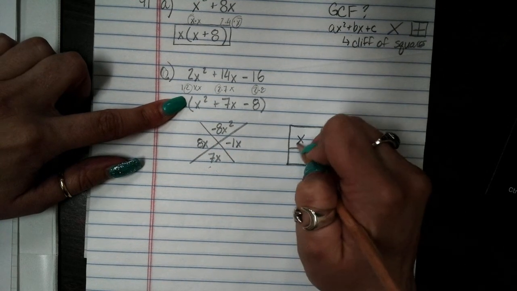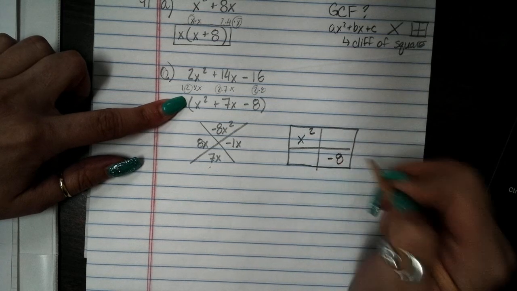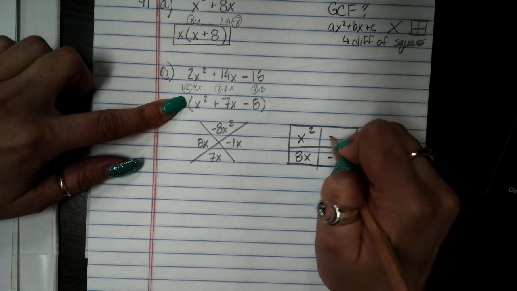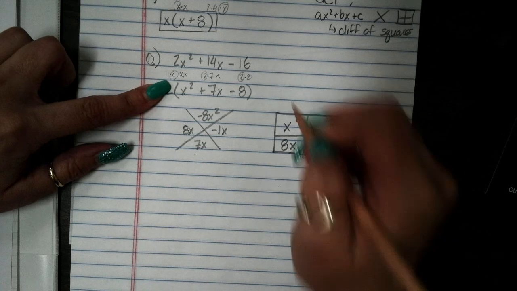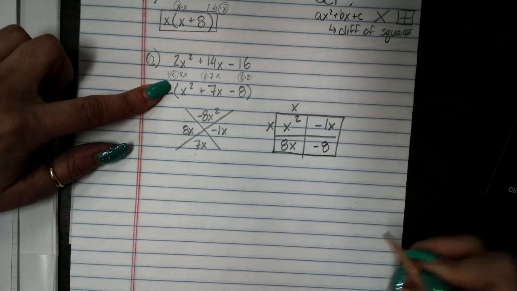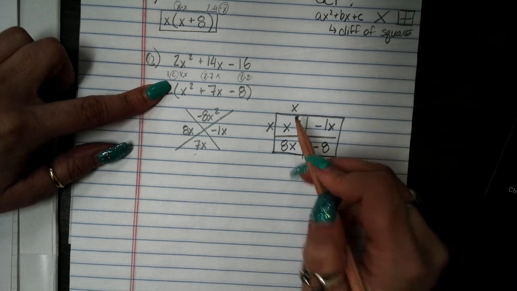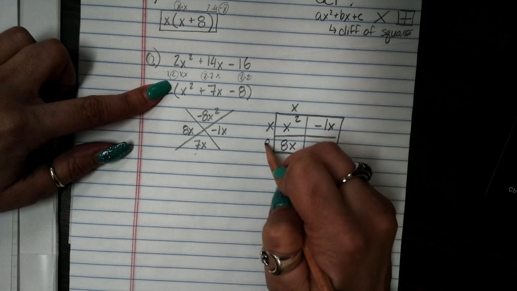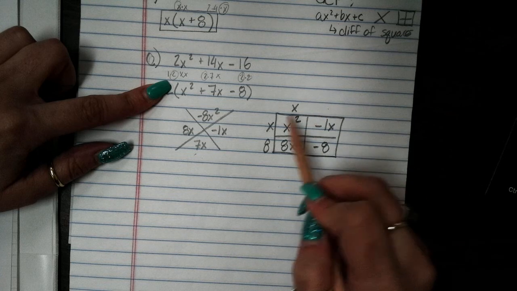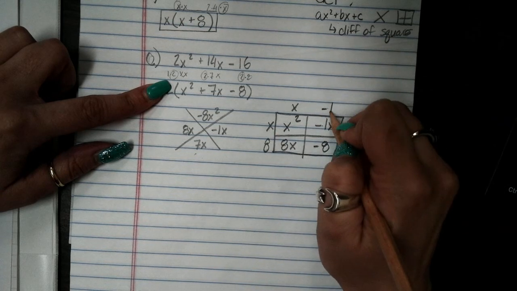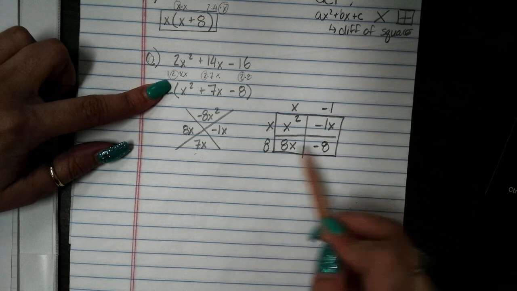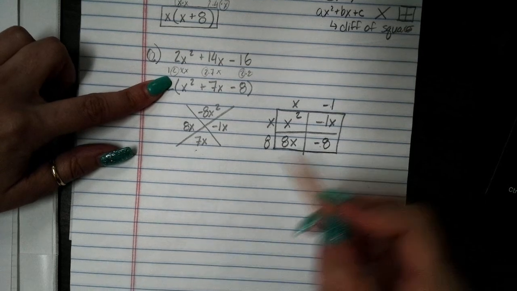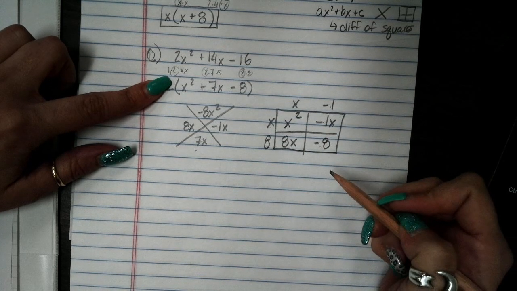So then first term, first box, last term, last box, and then the 2 numbers that I just came up with in the other openings. I'm just going to plot my x's in first, because I always know they go in those corners. So x times x is x squared. x times what is 8x. And then what times x is negative 1. So then negative 1 times 8 is negative 8. So double check the last box to make sure all 4 work.